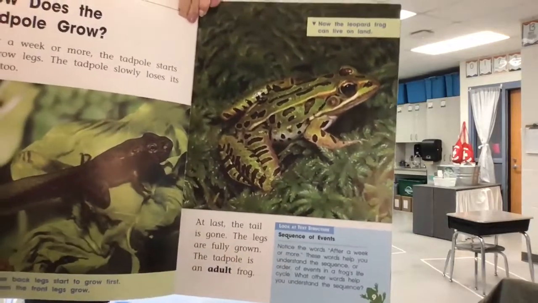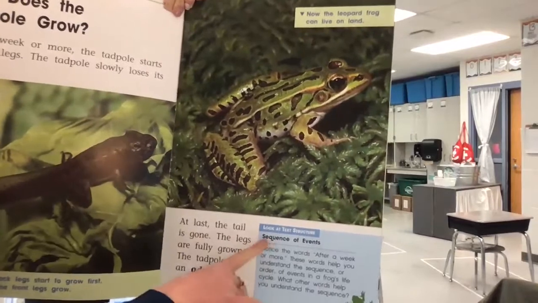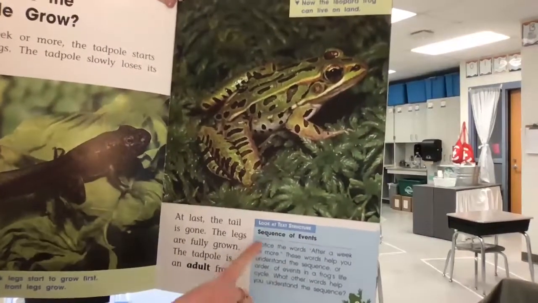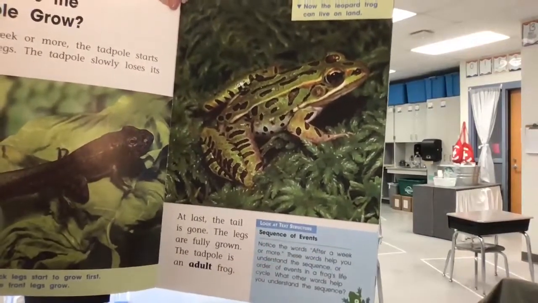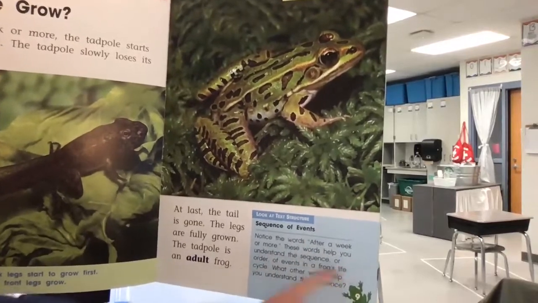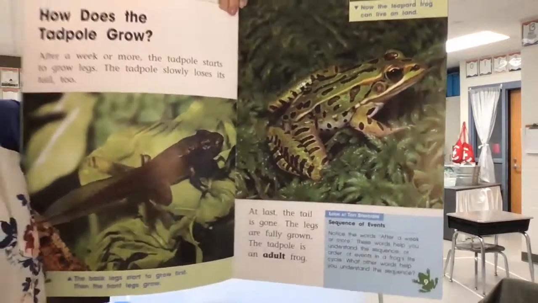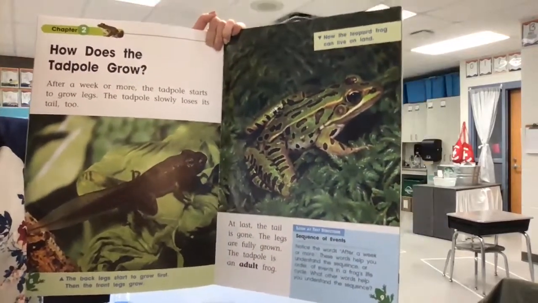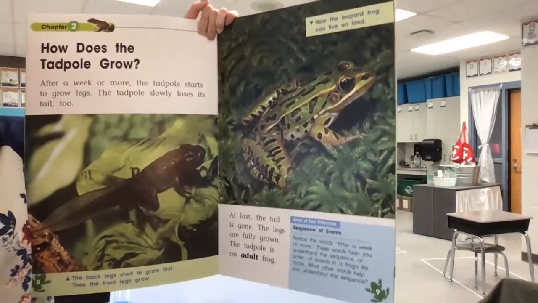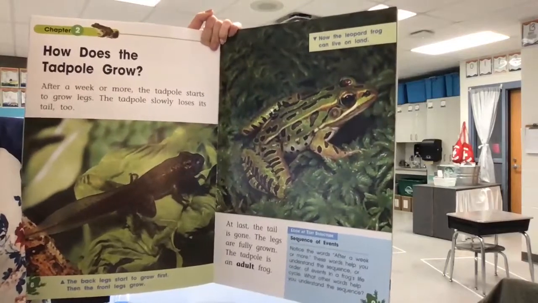This blue box down here says, look at the text structure, the sequence of events. Notice the words after a week or more. These words help you understand the sequence or order of events in a frog's life cycle. So we've heard some of those signal words that tell us as readers, oh, this is an important step in the life cycle of the frog.